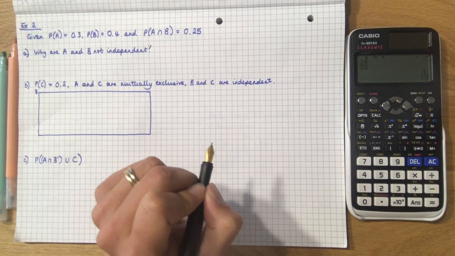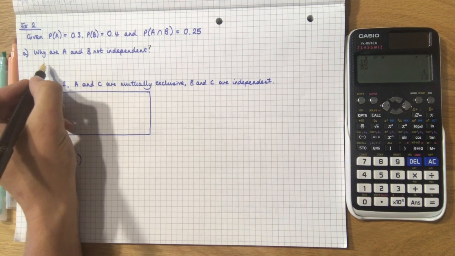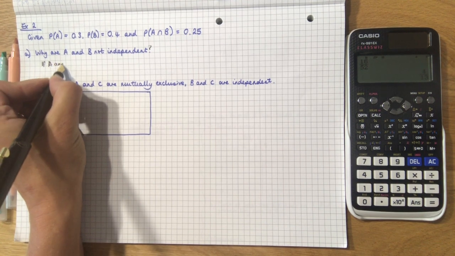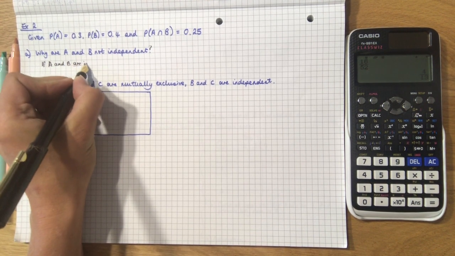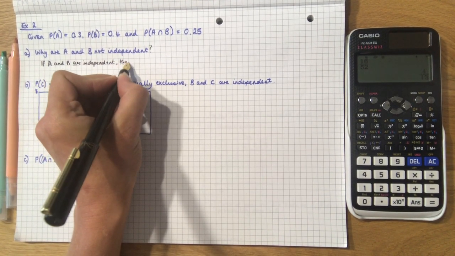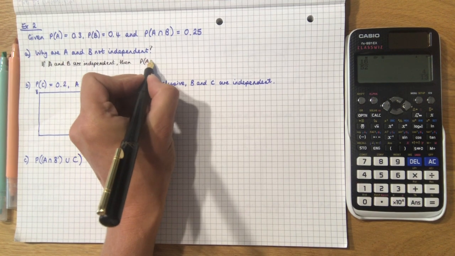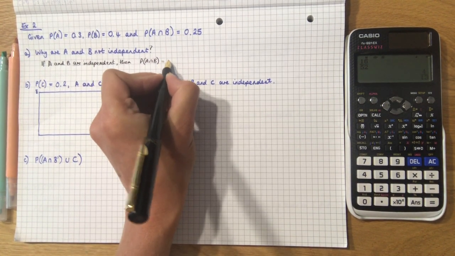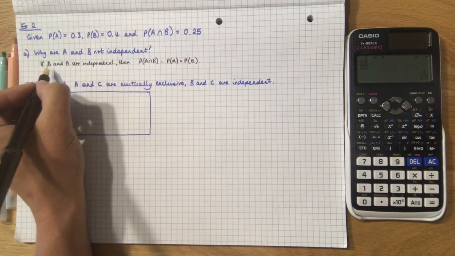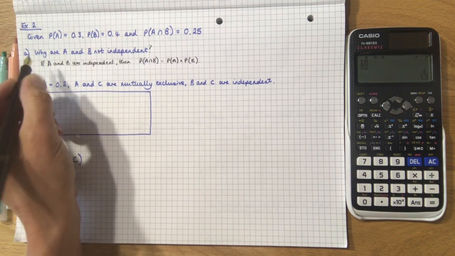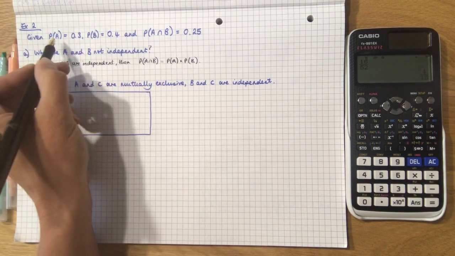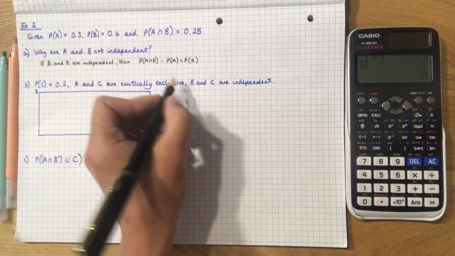Now, you learnt about independence last year. Independence means this. If two events are independent, so let's put it like this. If A and B are independent, then we have an equality that holds true. We know that the probability of both of them happening at the same time is equal to the probability of one multiplied by the probability of the other. If that is true, then they are independent. Now, if we're asked to show that these two aren't independent, we therefore need to show that this is not true for these events. So let's go about it then.